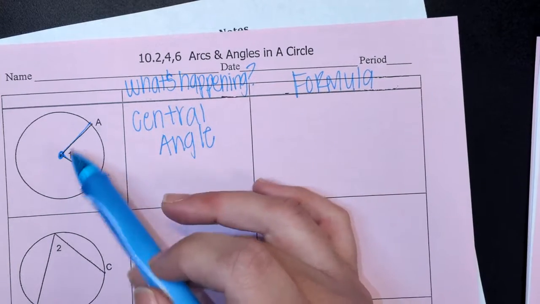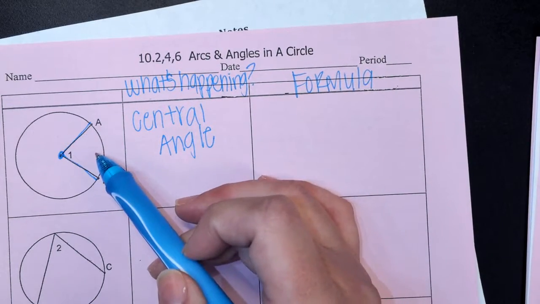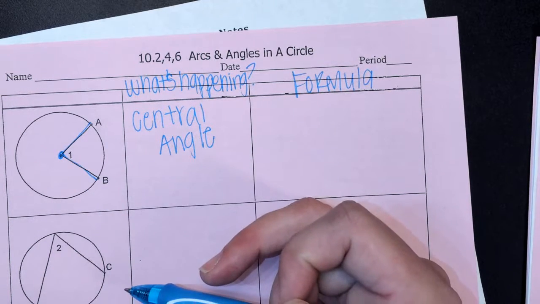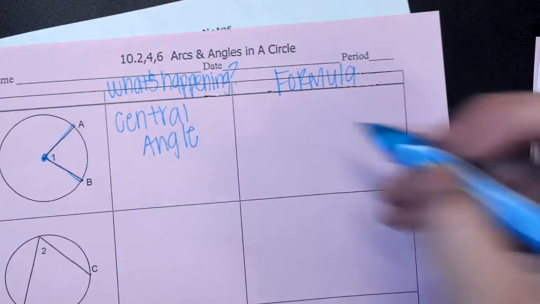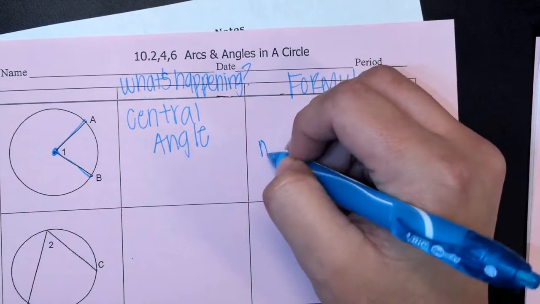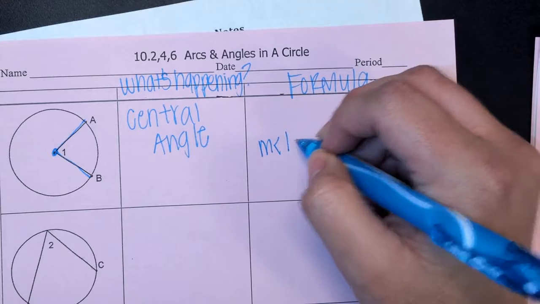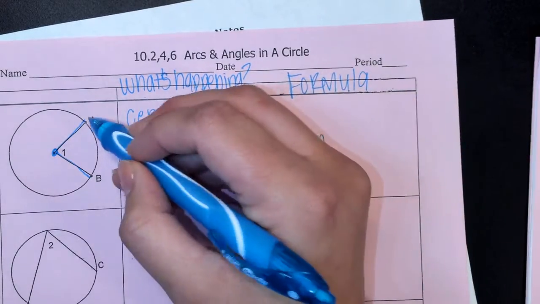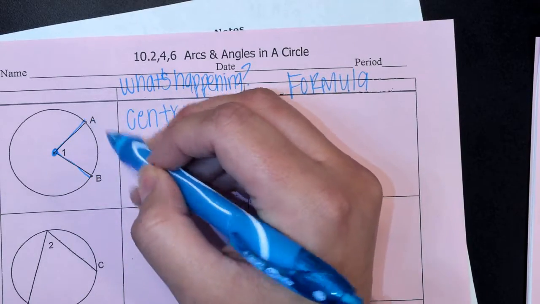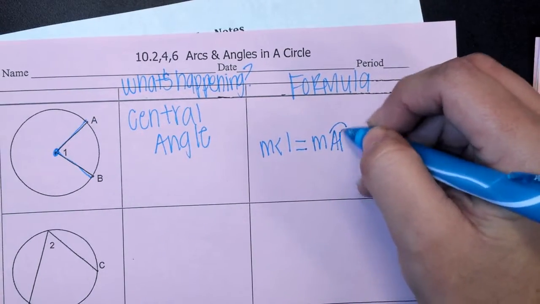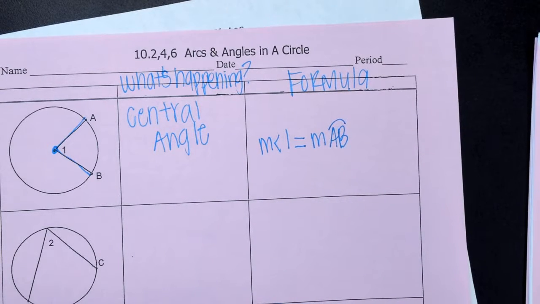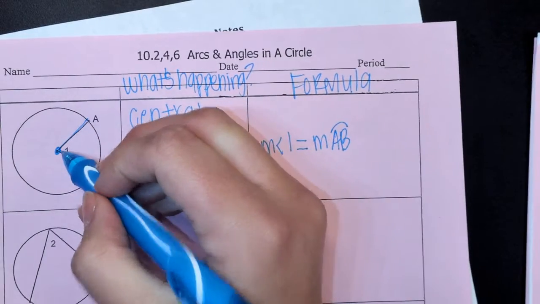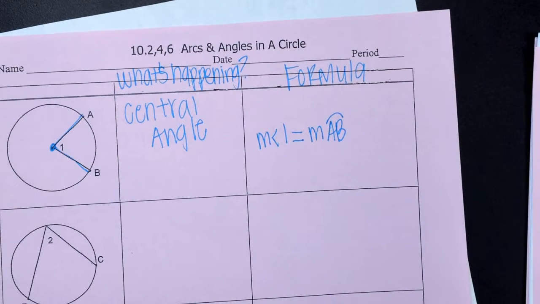Okay, let me say that this angle 1 is 50 degrees. What is the arc? If this is 50, what's the arc? 50. It's just the same, right? So right here in formula, let's put whatever the measure of angle 1 is, it's equal to the measure of this arc. How do I name this arc? Arc AB. So if it's in the middle, they're the same thing. This is important because it changes depending on where the angle is. So if it's in the middle, exact same.